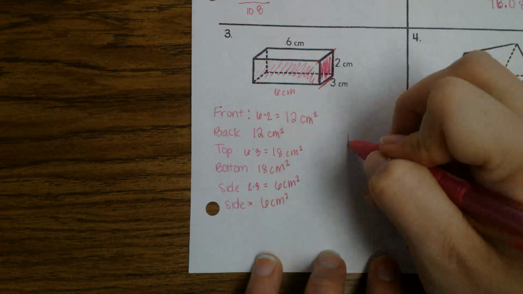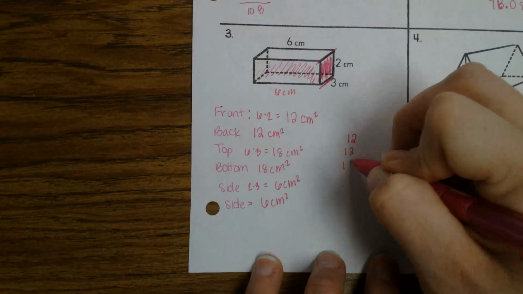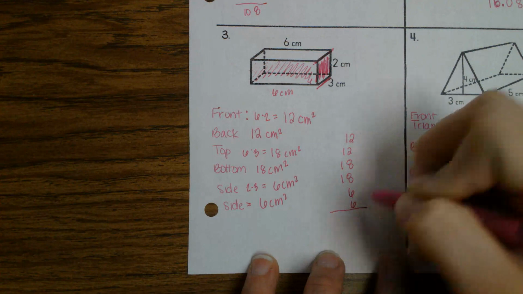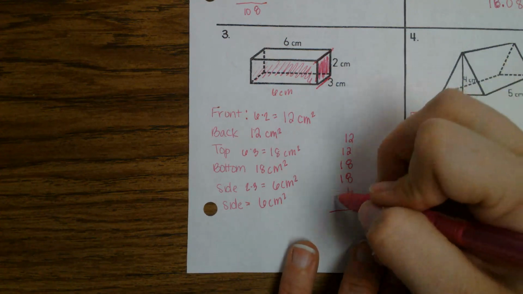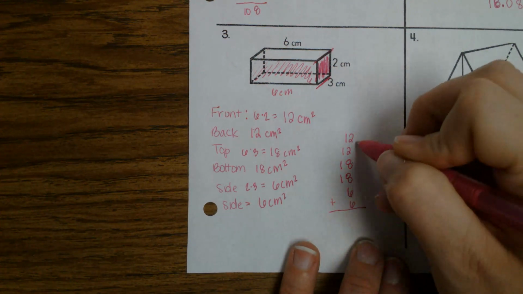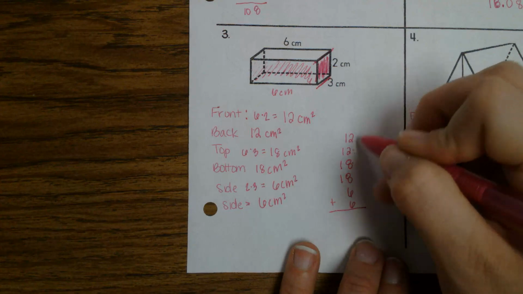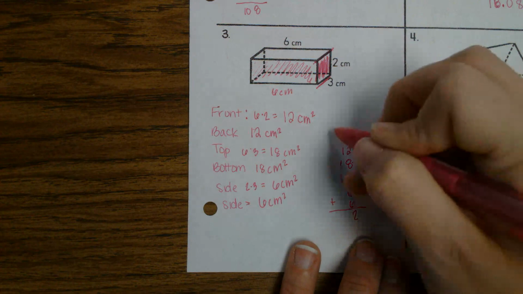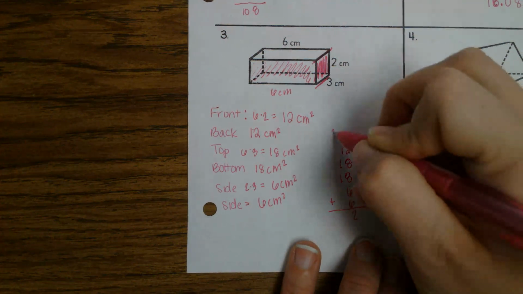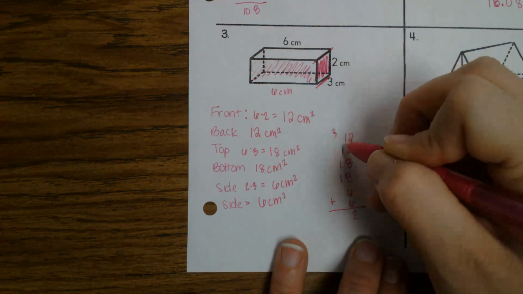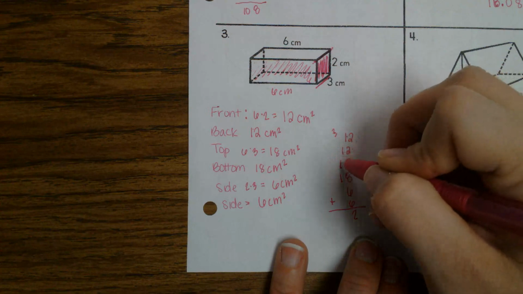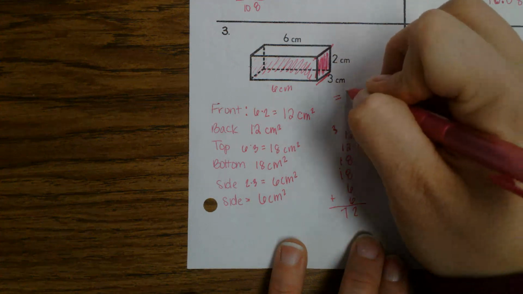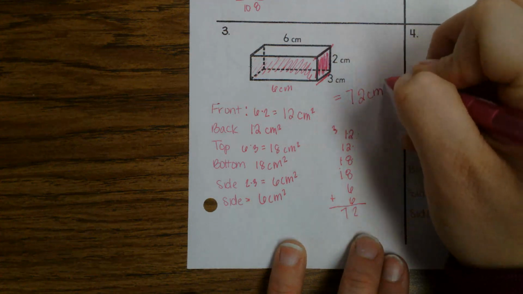Now I add them together. So I have 12 plus 12 plus 18 plus 18 plus 6 plus 6. Again, I have 2 8s and 2 2s. 8 plus 2 is 10, so I have 20 right here. Plus 12, which is 32. 3, 4, 5, 6, 7, 72. So my answer, 72 centimeters squared.